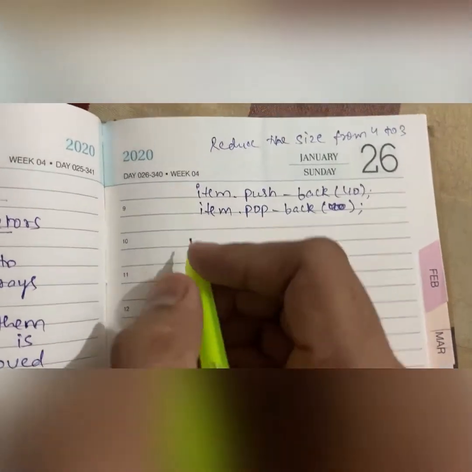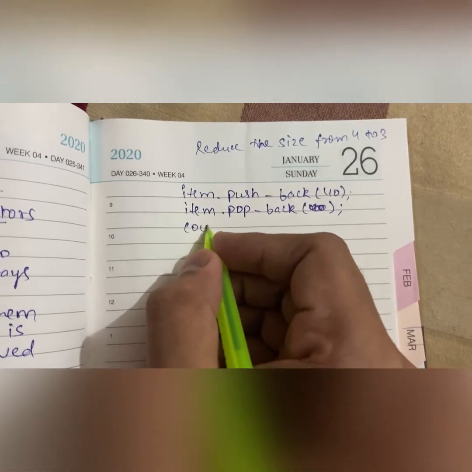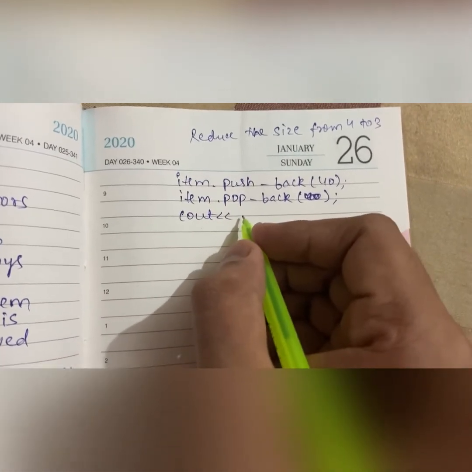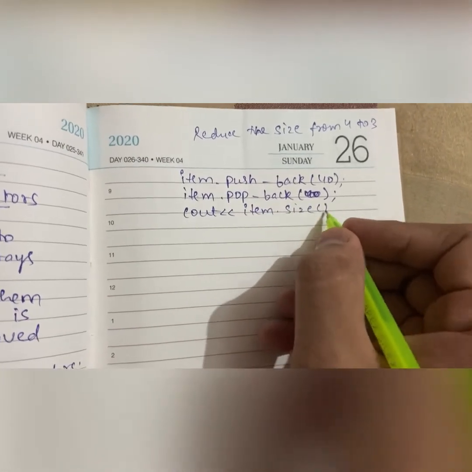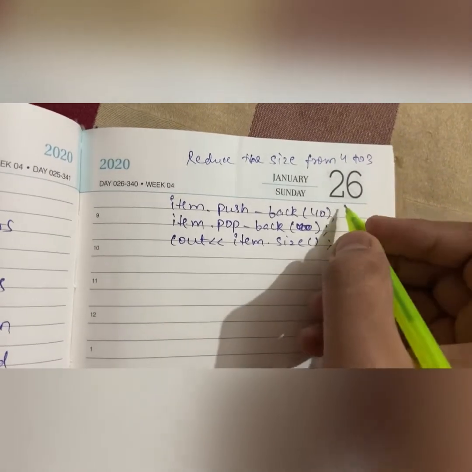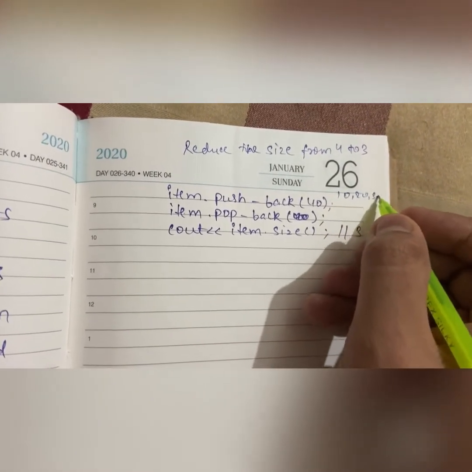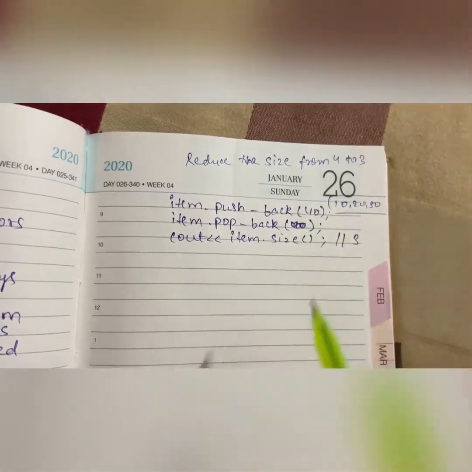And if I want to see the size, I call item.size here, and it will return 3, because now we have three elements in our vector, that is 10, 20 and 30. These three only, because we popped the 40 which we pushed earlier.